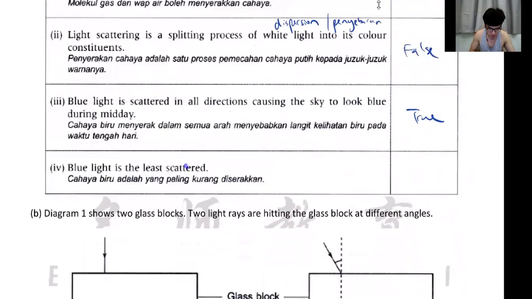Okay, number 4. Blue light is the least scattered. No, I just said that it is the most scattered. So it is not the least. Who is the least? Red. Orange. Okay, they are the least scattered because they are the fastest colors. They can avoid things before they are scattered.